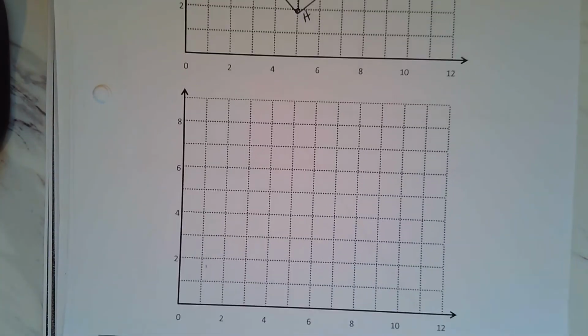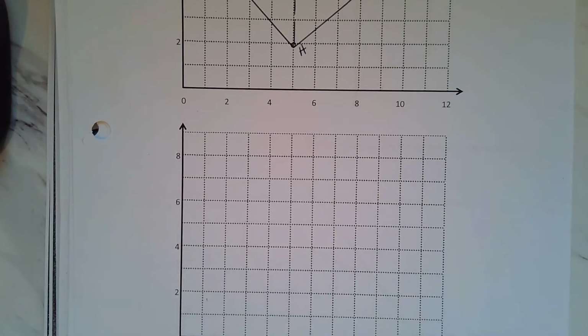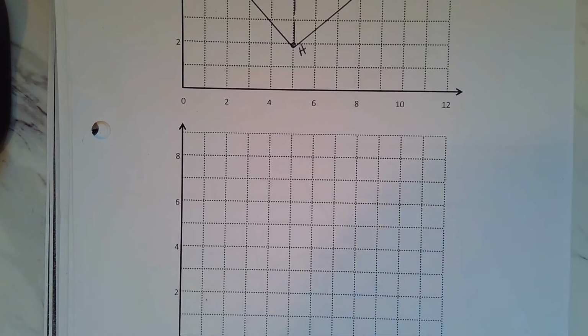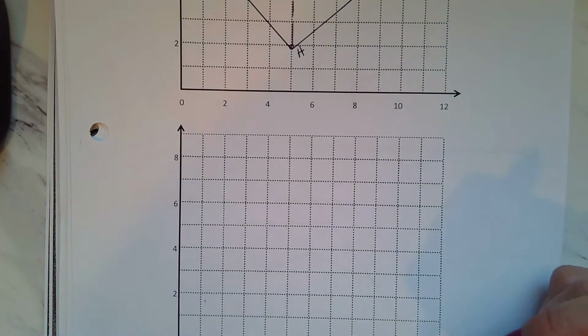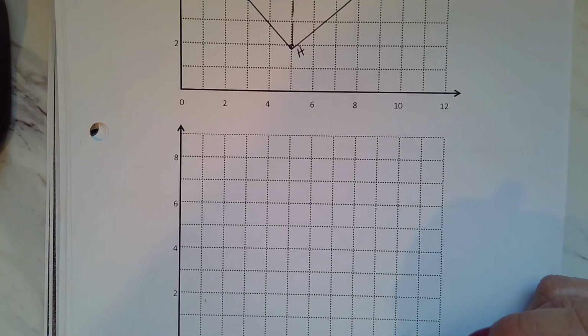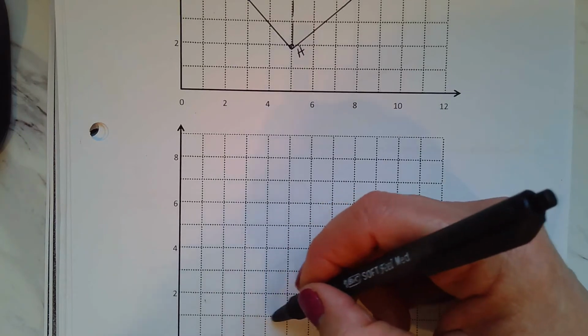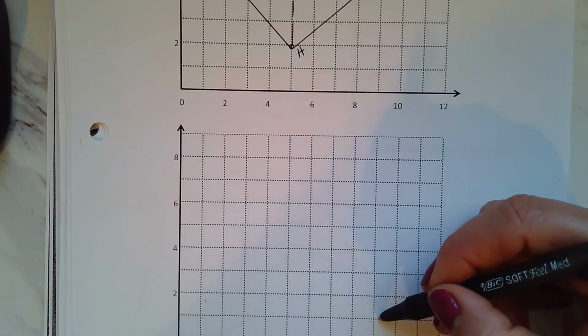All right, on the bottom, let's draw another line of symmetry. And this is 12, so let's go 10. Let's go 1, 2, 3, 4, 5, 6, 7, 8, 9, 10.